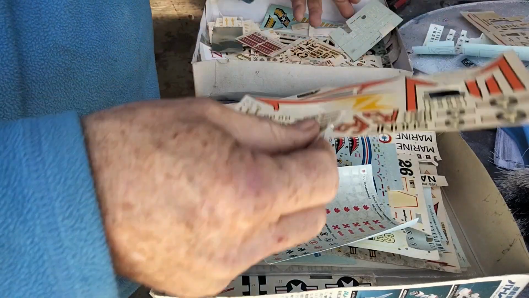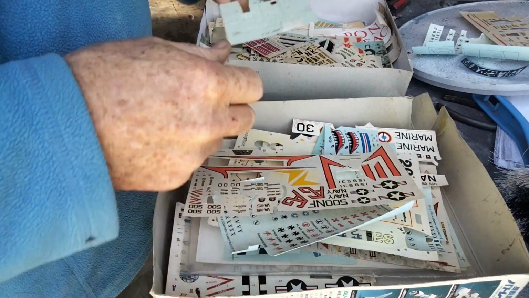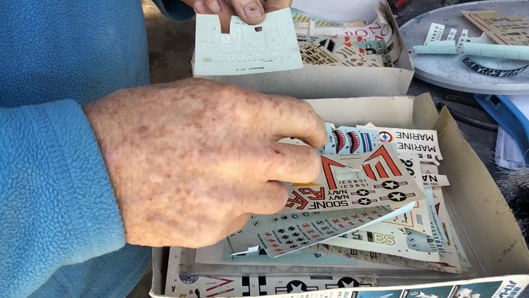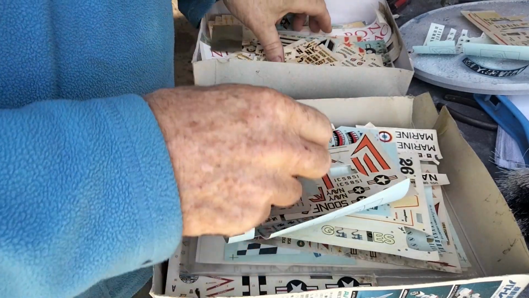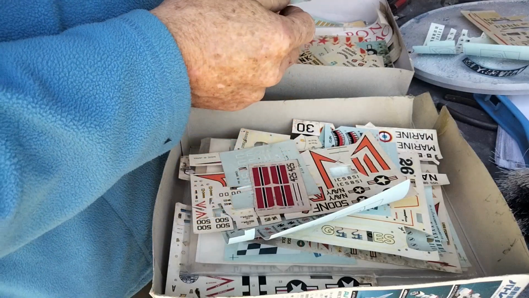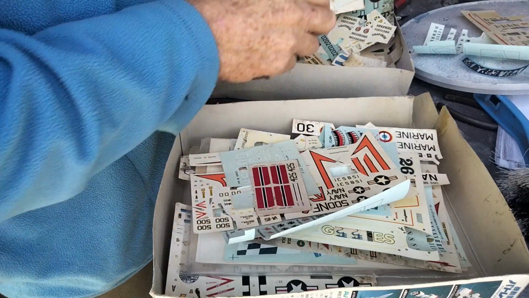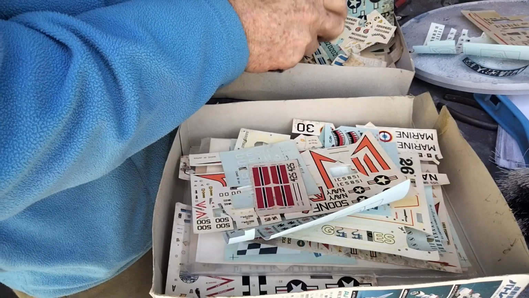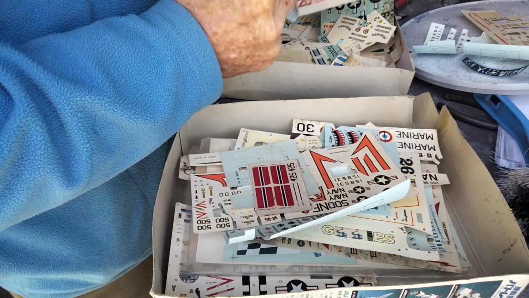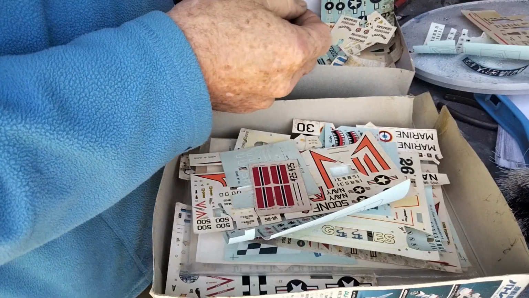But I do have to be careful because there is a lot of yellowing on a lot of the transfers, and I've had transfers you dip in water and they dissolve, you know. So this stuff is really old. I've had some of these for 40 or 50 years.